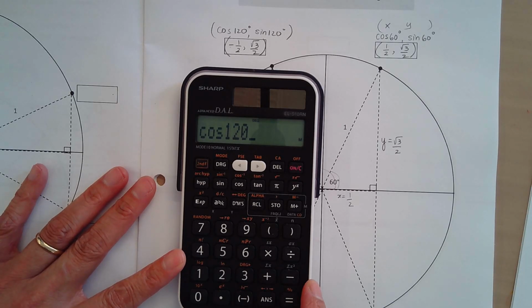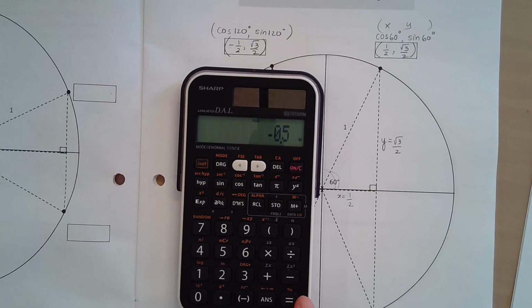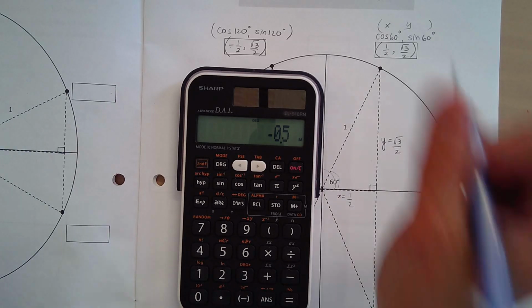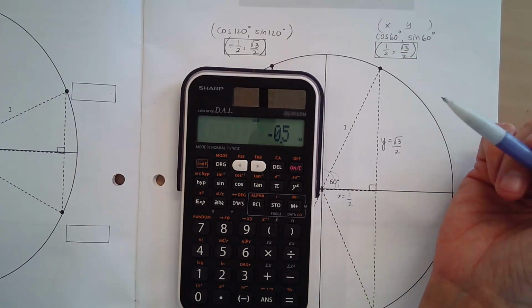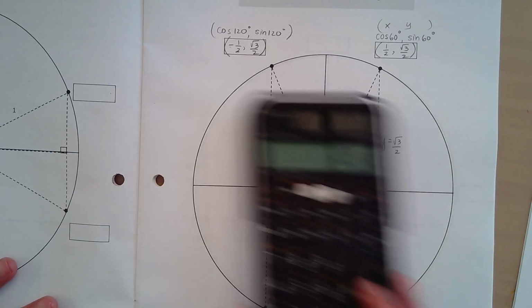Did you get negative 0.5? Good. And if we do the sine of 120, we get a positive 0.866 again.